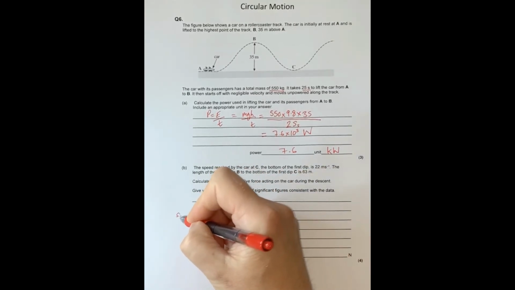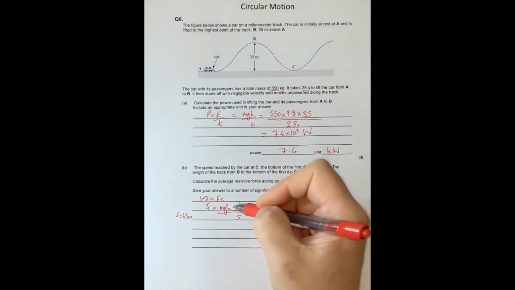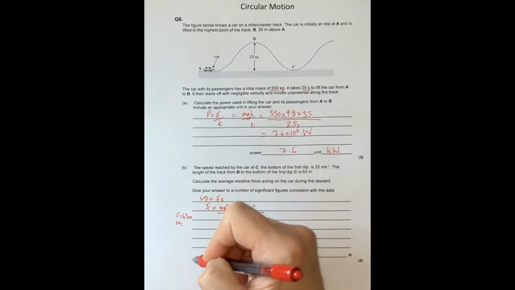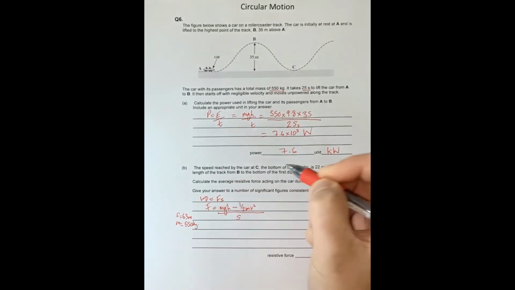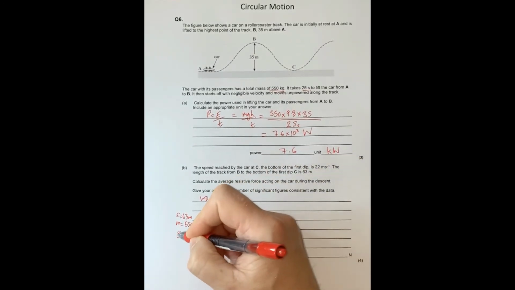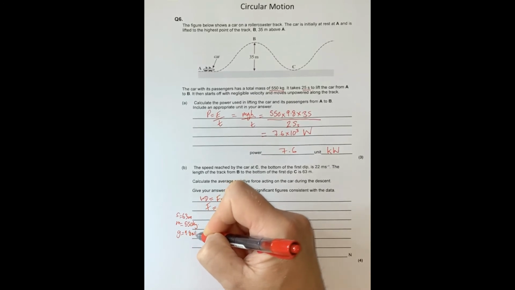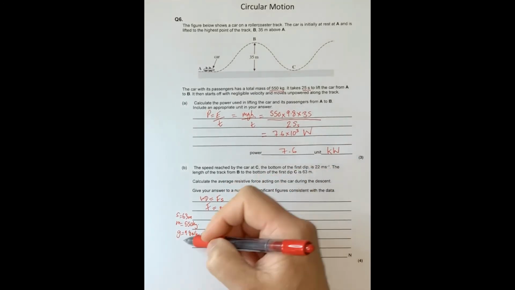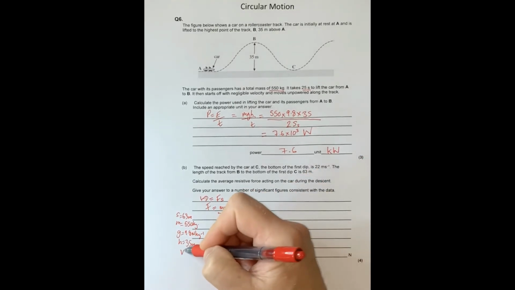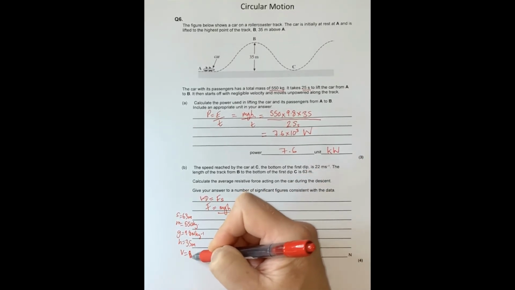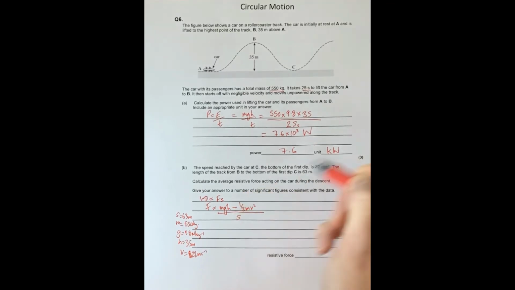So s is 63 meters, and m was 550 kilograms. G is 9.8 newtons per kilogram. H was 35 meters, and v at the bottom is 22 meters per second.